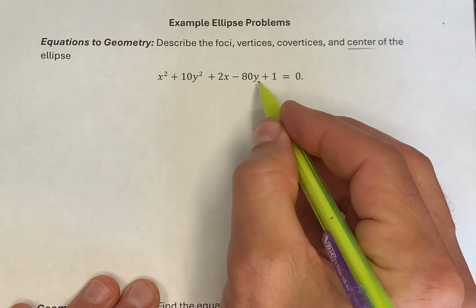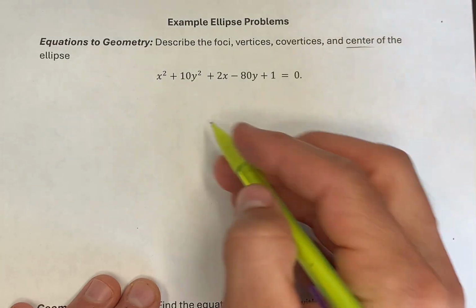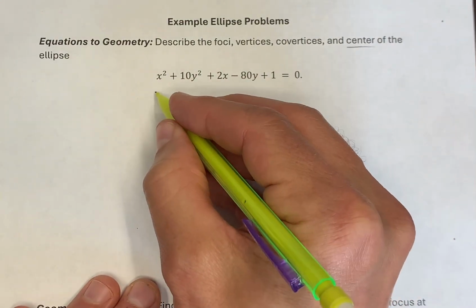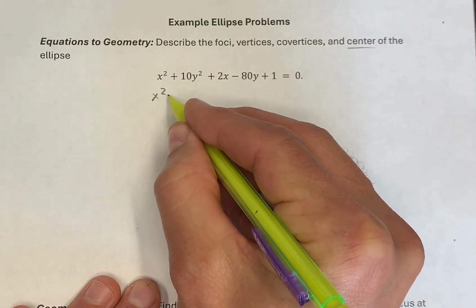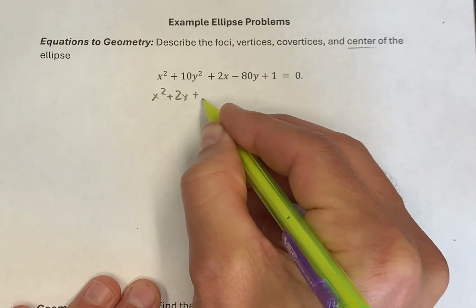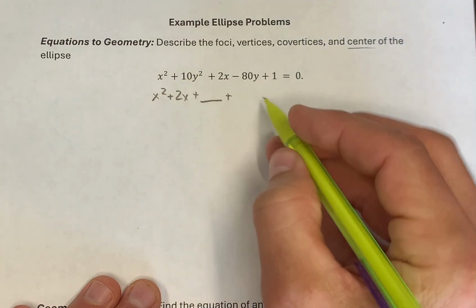And so we're going to get this in standard form, read off the center, and get everything else relative to the center. So let's see. We need to gather the x's. This is going to be a perfect square. We need to gather the y's.